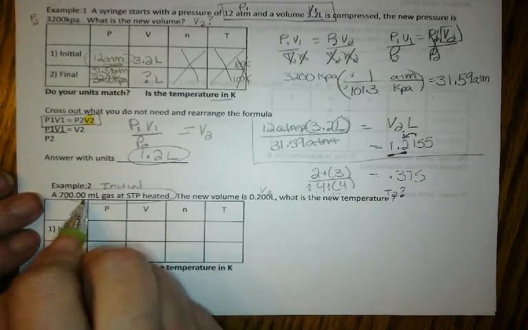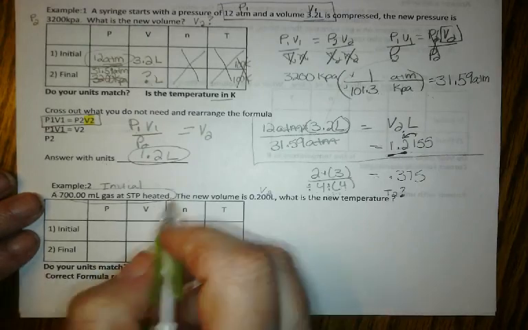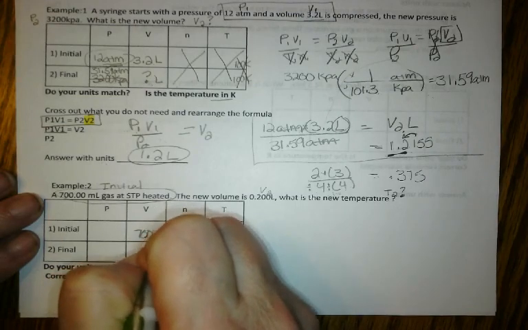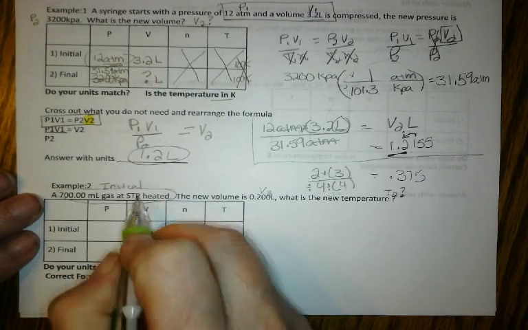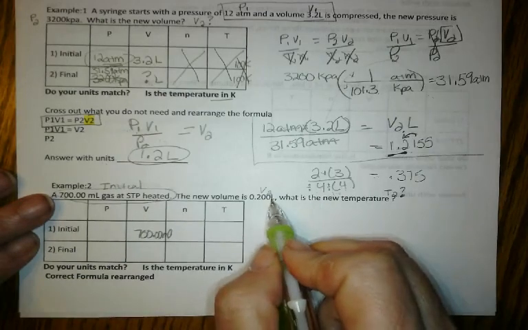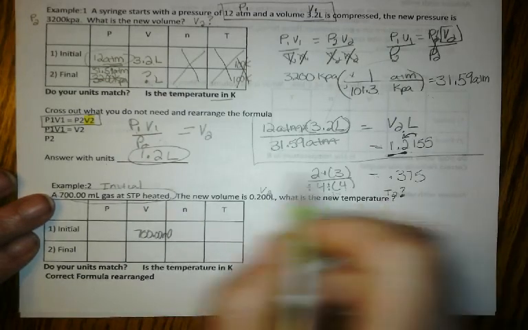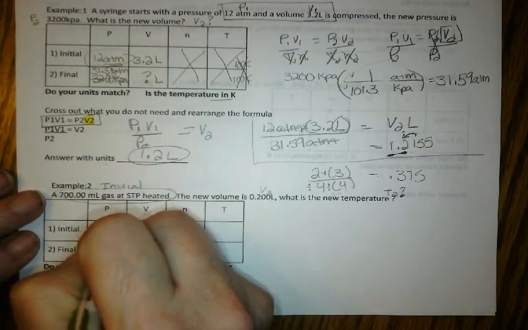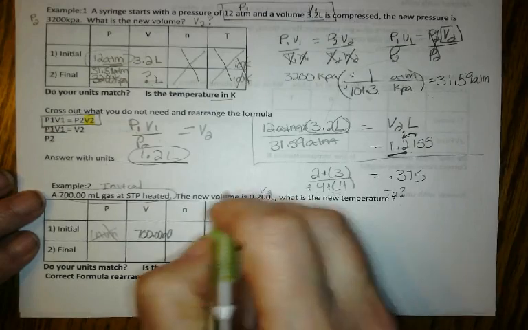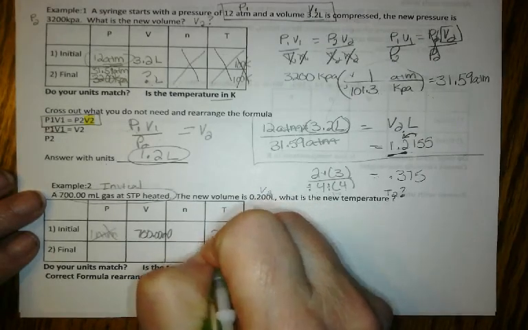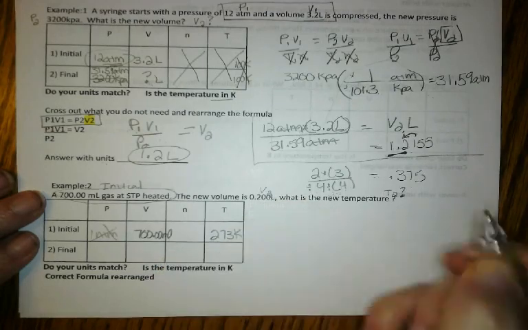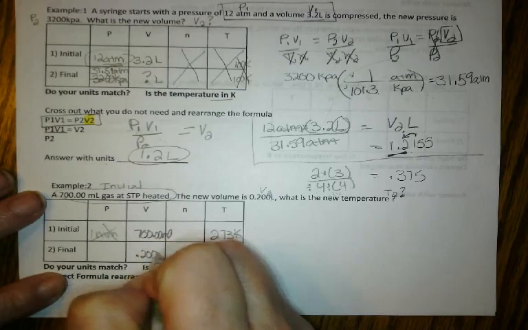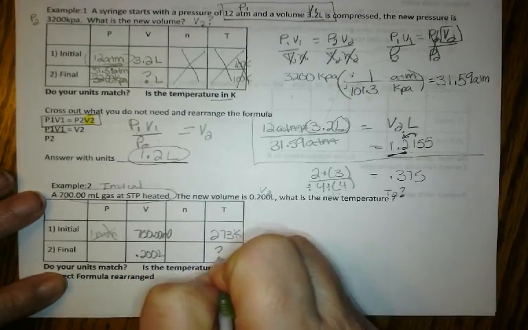So let's start out. We just have 700.00 milliliters at STP. Here I have volume and temperature. My standard pressure would be 1 atm, but we don't care because we're not using pressure. And my temperature would be 273 K. My new volume is 0.200 liters. What is my new temperature?